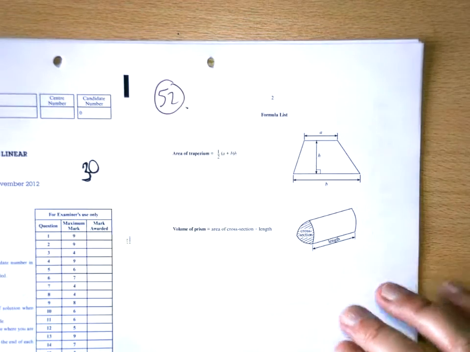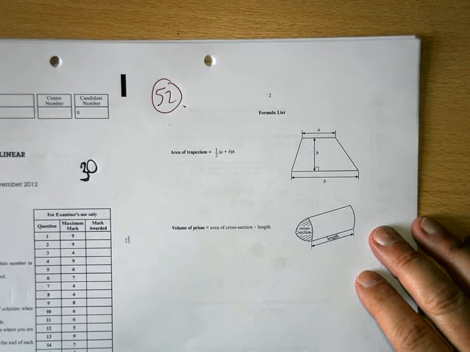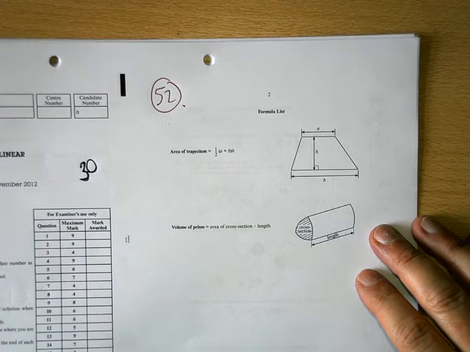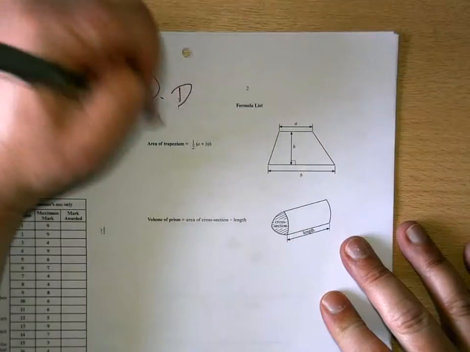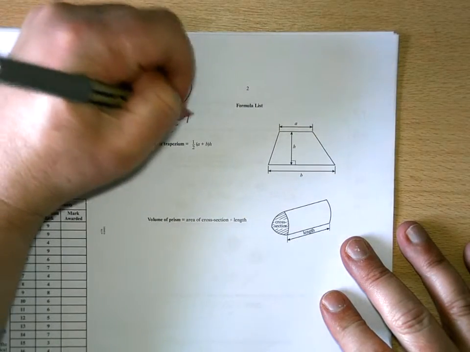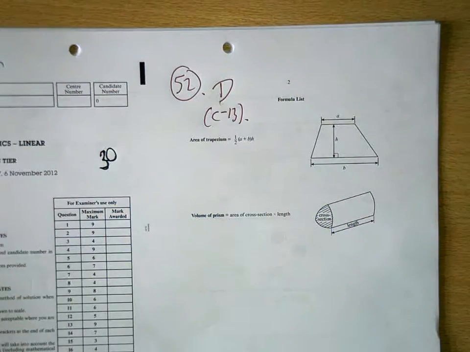Okay, so 52 is not as good, it's not your best, because your best was 58, so you've slipped a little bit. It's a D, it's about 13 marks off a grade C, but if you go back through that paper, you dropped a few marks there which you should have picked up without too much problem.